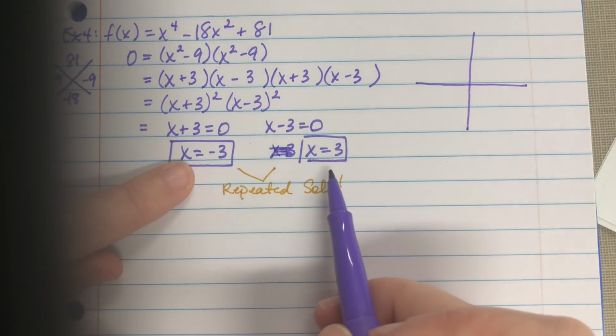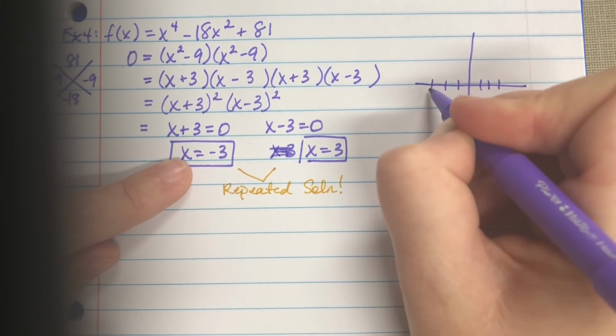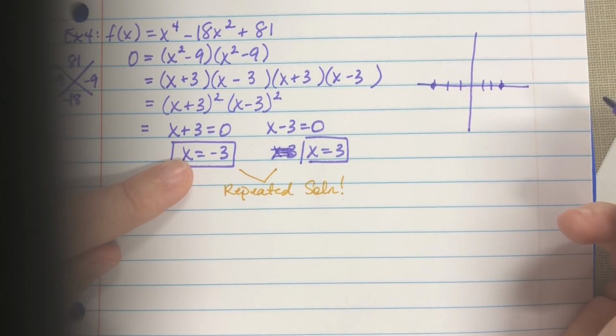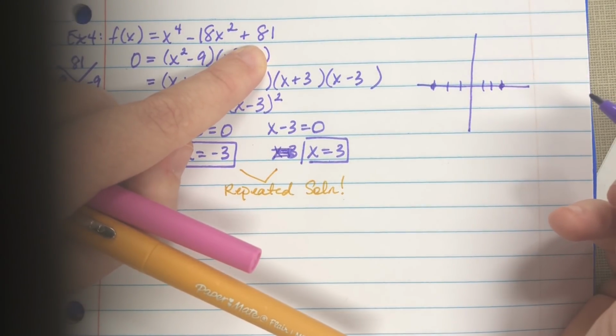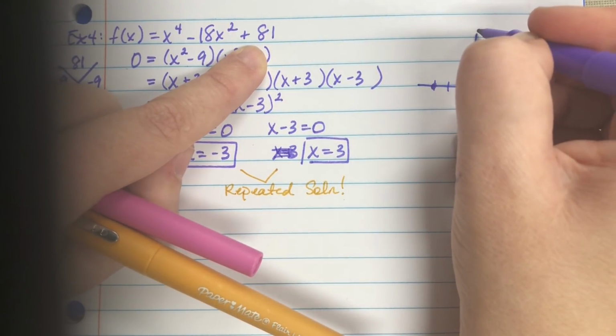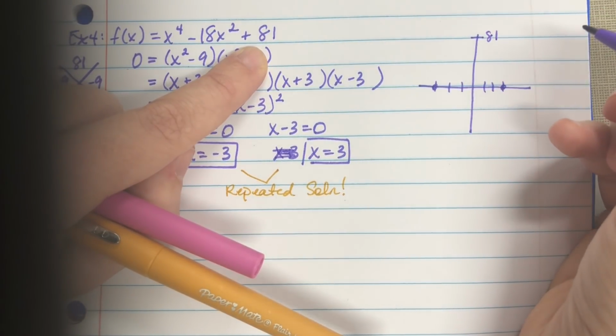So I know my two x's are negative 3 and positive 3. My y-intercept. Remember, your y-intercept is your constant. 81 is way off of my graph, so I'm going to do the same thing I did last time. I'm just going to make a mark here and call it 81.